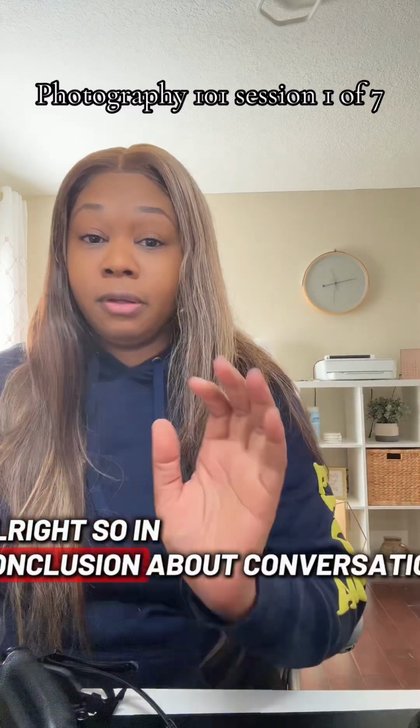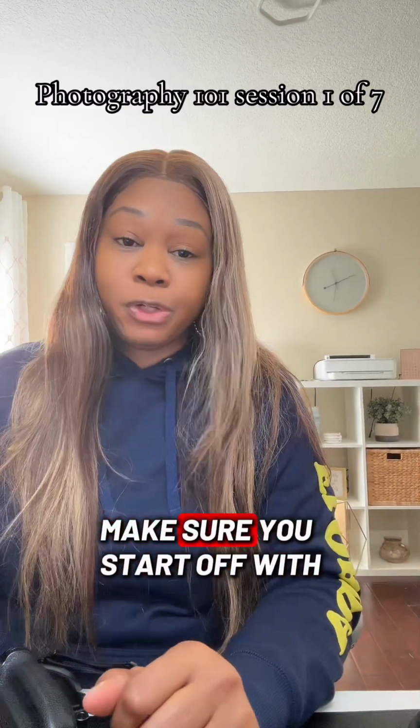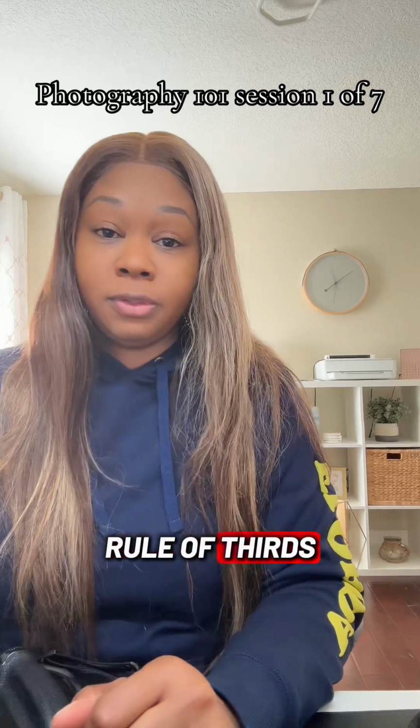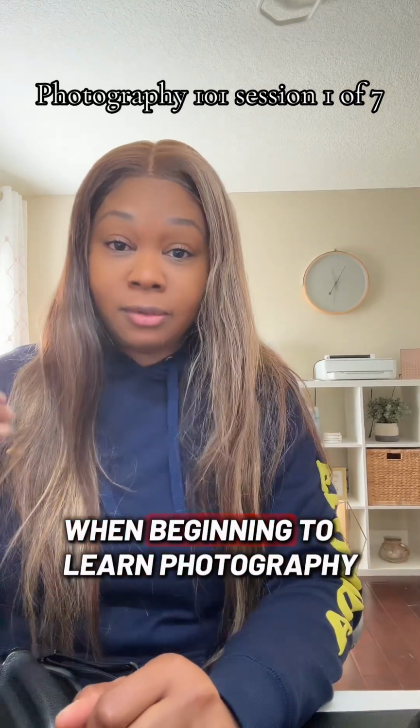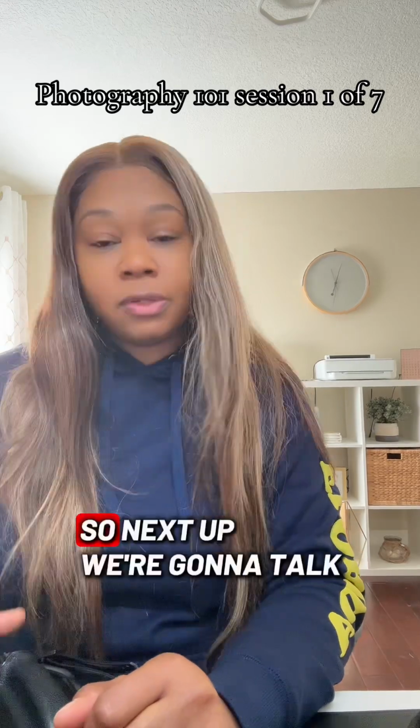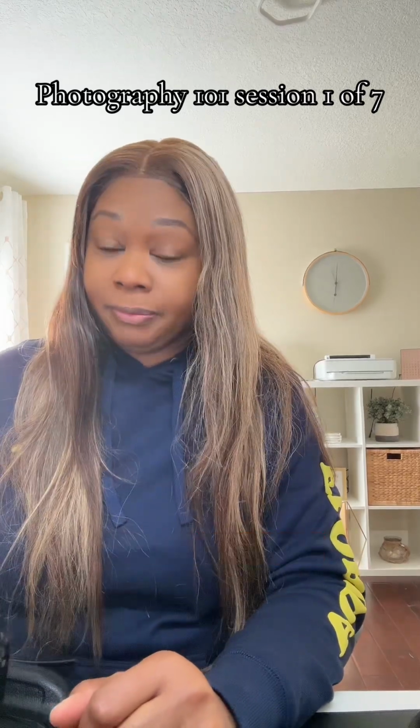All right, so in conclusion about composition, make sure you start off with rule of thirds. Rule of thirds is going to be your best friend when beginning to learn photography. So next up, we're going to talk about lighting.